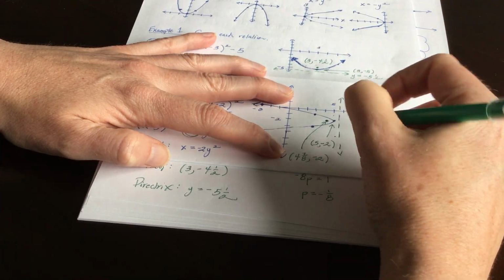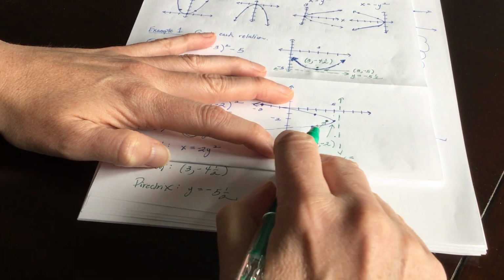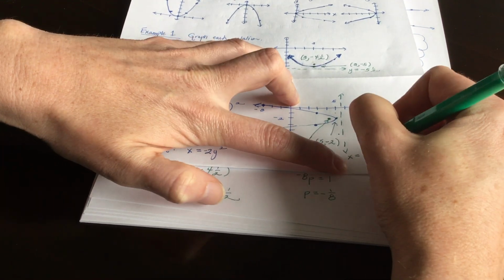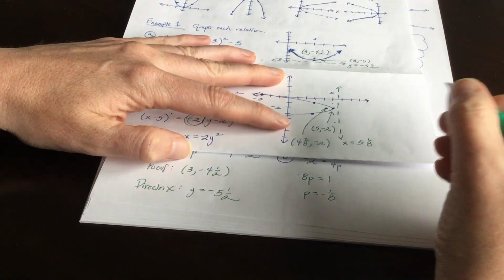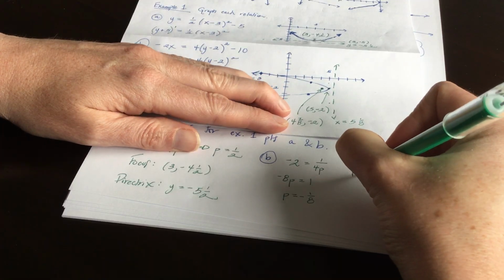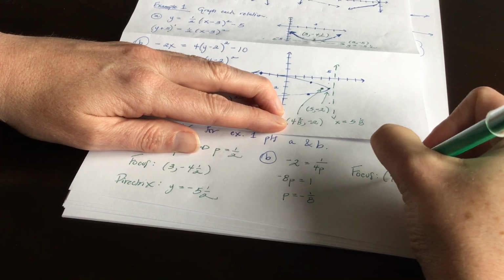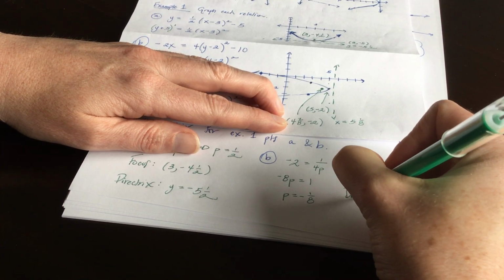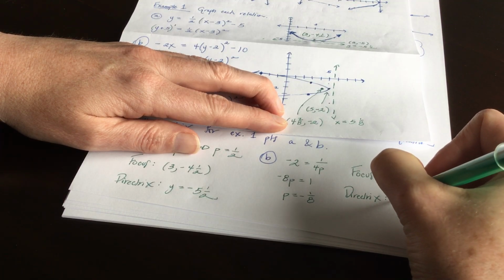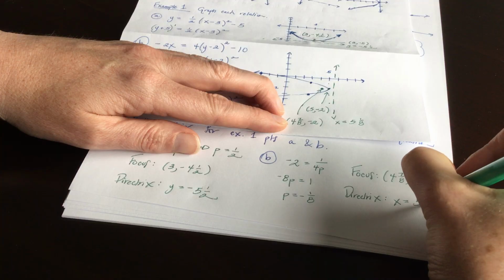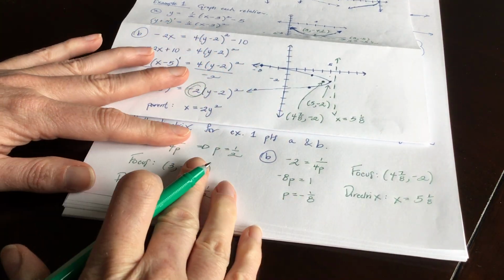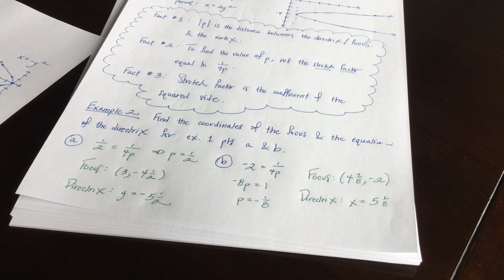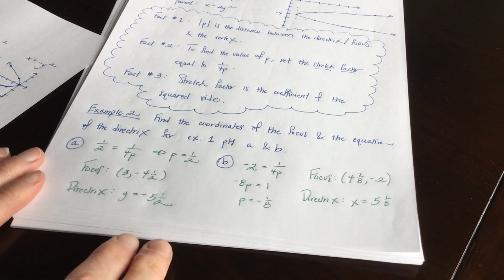And then this vertical line would have an equation of x equals, so this is at 5 again, and then you would have gone to the right 1/8, so 5 1/8. So to be clear, your focus would be at 4 7/8, -2, and then your directrix would be at x equals 5 1/8. There we go. All right, my friends, I hope that makes sense. In the next part, we'll take on ellipses, but this was just a quick review of parabolas.